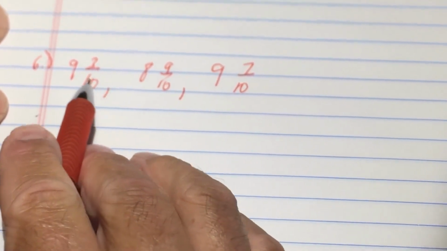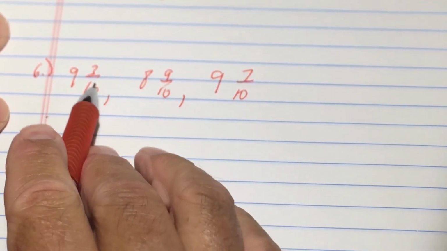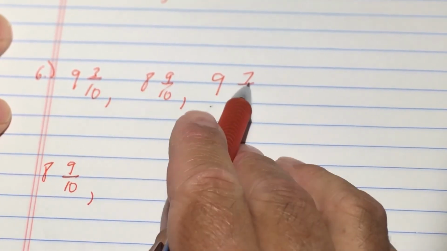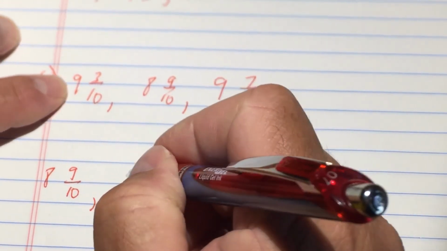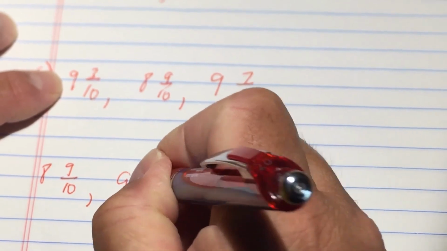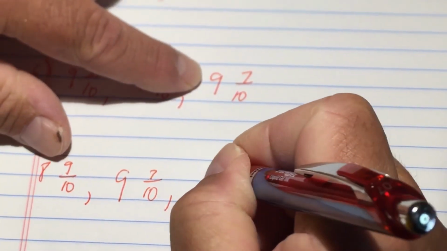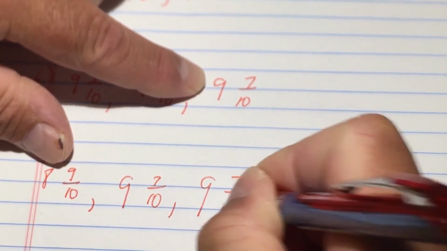And the next bigger one, well, that's a 9, that's a 9. And then you look at the fraction, that's a 3, and that's a 7. 3 is less than 7. So this one goes next. 9 and 3/10. And then the last one, 9 and 7/10.